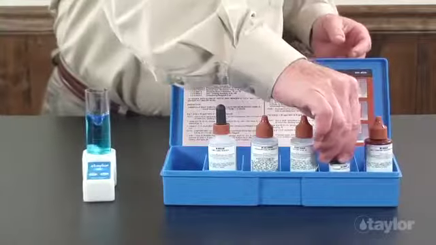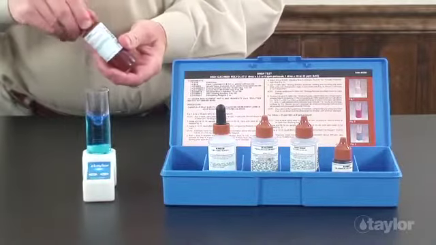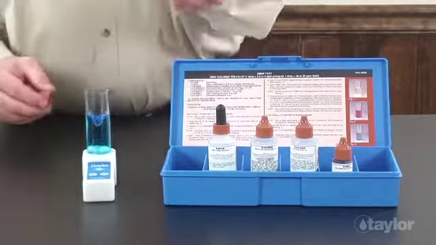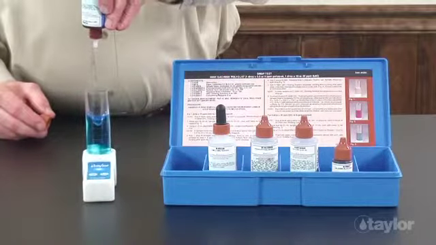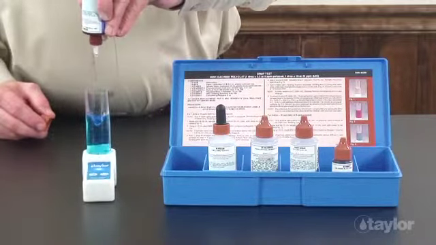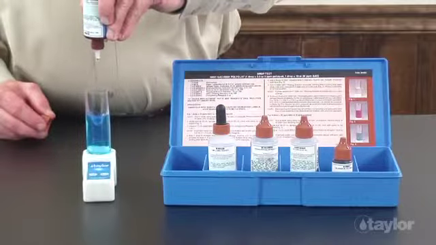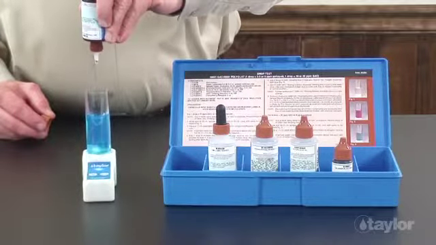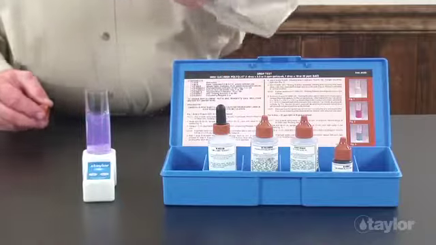Taylor's test method for QAC can be categorized as a titration. Titrations, or drop tests, require no color matching. They are performed by dispensing a standardized reagent from a dropper bottle into a measured volume of treated sample water until a permanent color change indicates the endpoint of the chemical reaction.